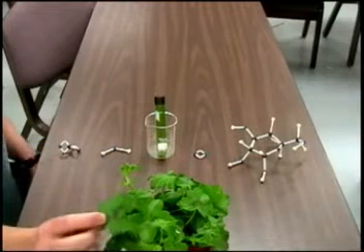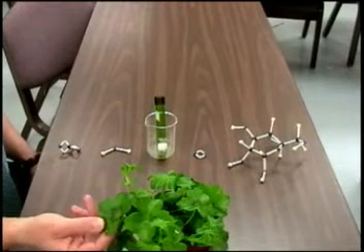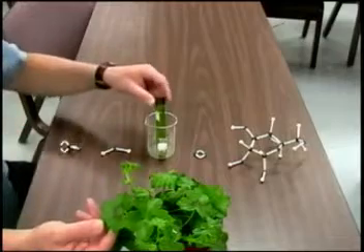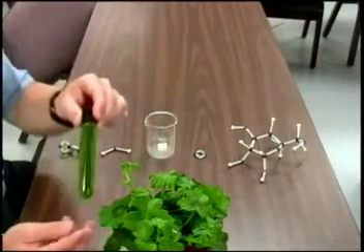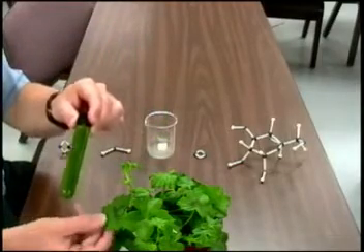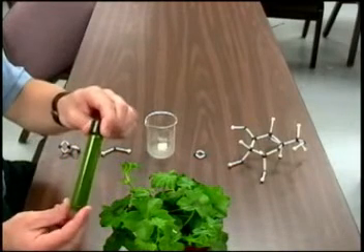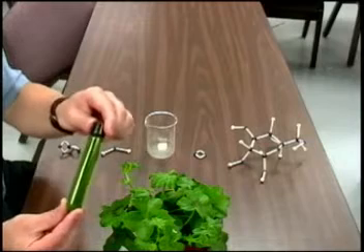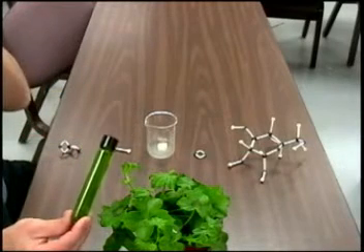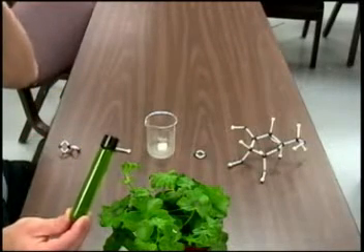It's in the leaf then where special molecules called chlorophyll molecules cover the surface of chloroplasts. And this is a vial of chlorophyll in alcohol. So we took a leaf and we boiled it and extracted out the chlorophyll.